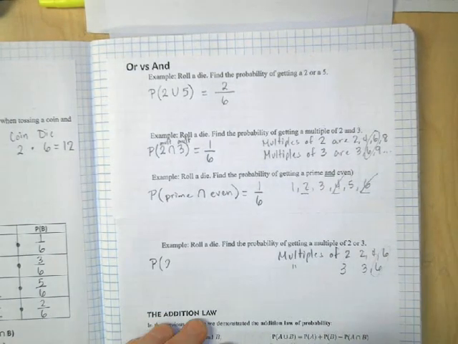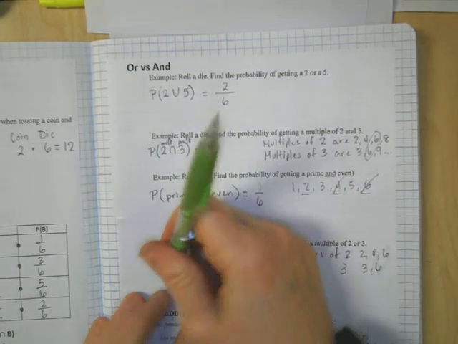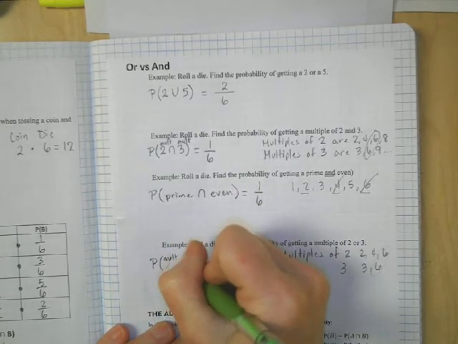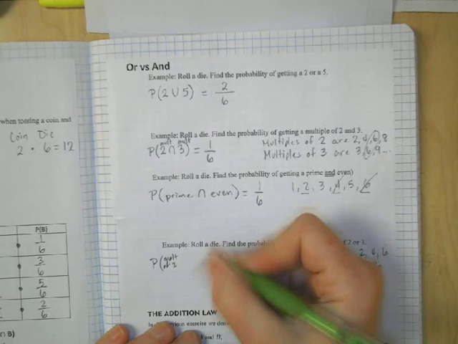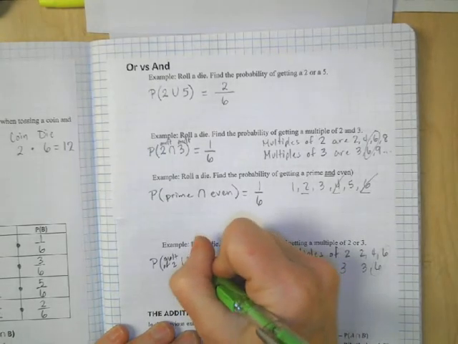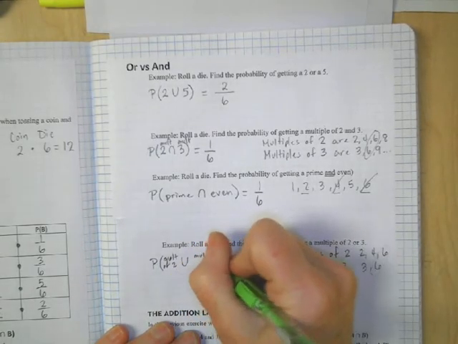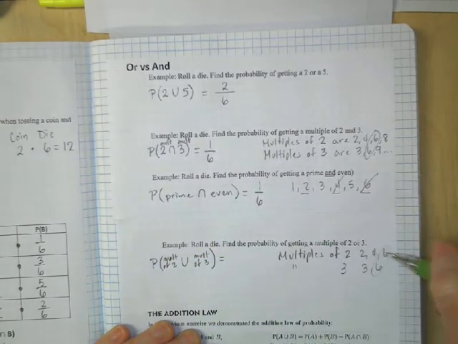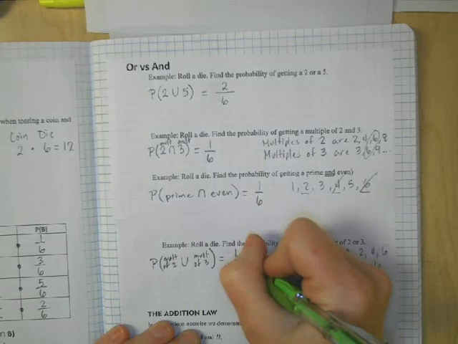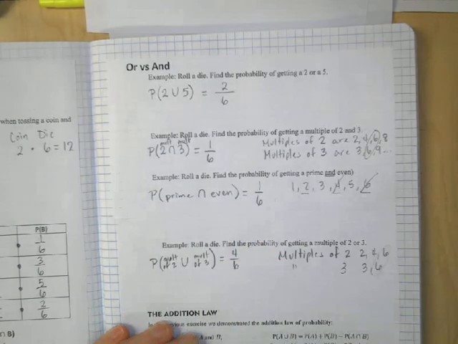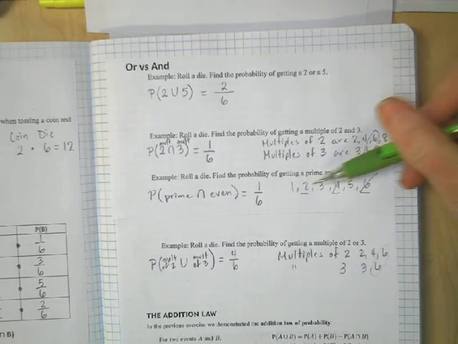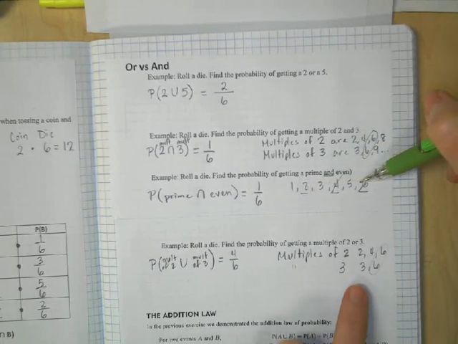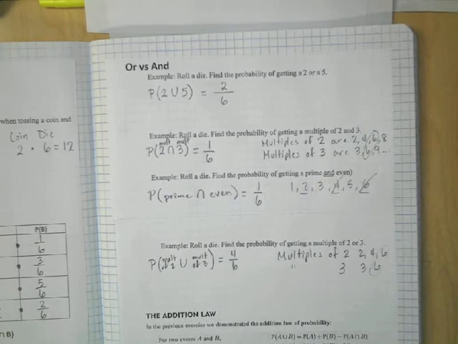So the probability of getting a multiple of 2, or, we like the or one, or a multiple of 3 is equal to 1, 2, 3, 4 out of 6. So I actually have a pretty good chance of getting that, because I win if I get a 2, a 3, a 4, or a 6. So I have a 4 out of 6 chance of winning on that.